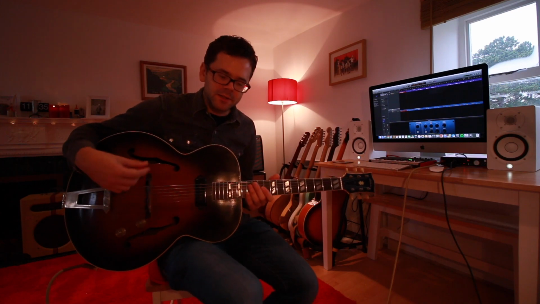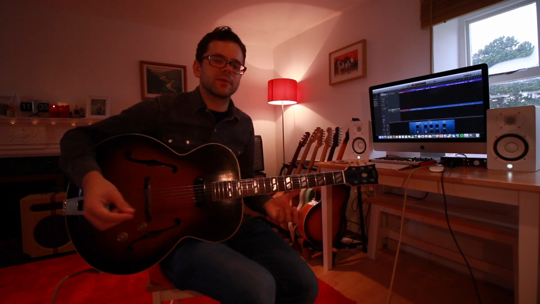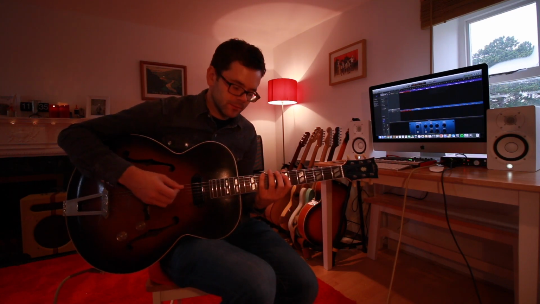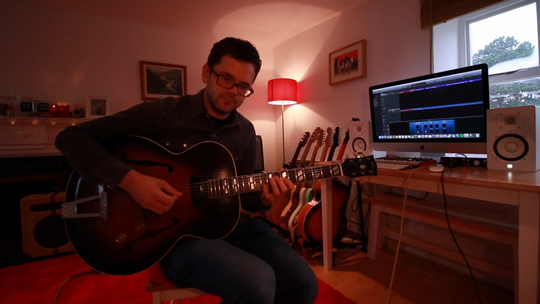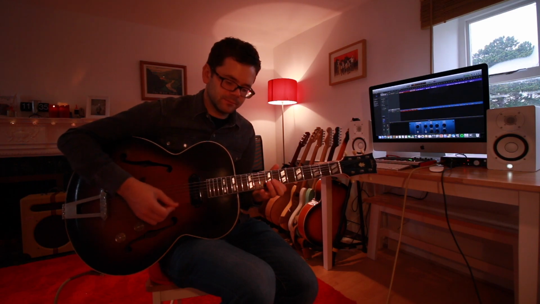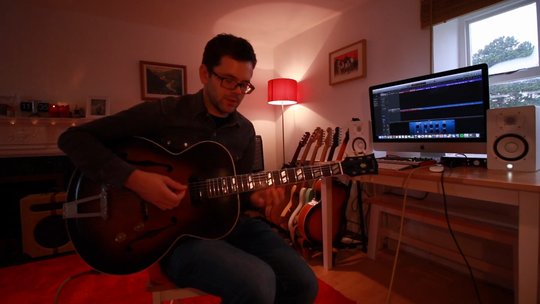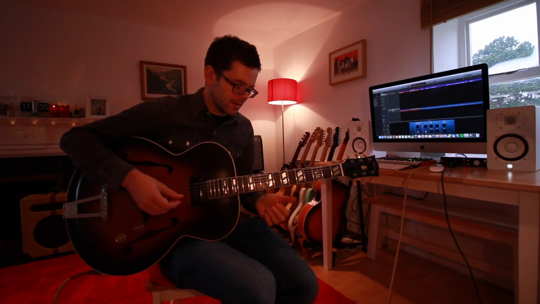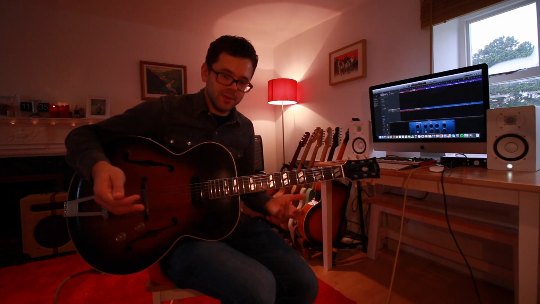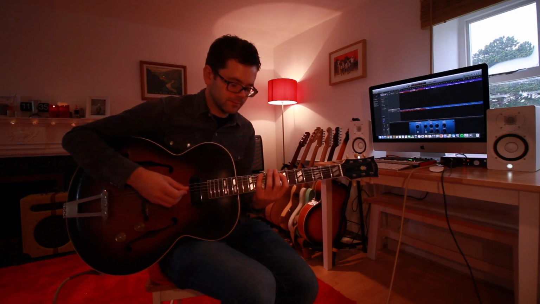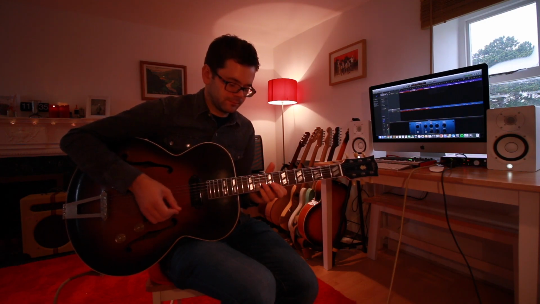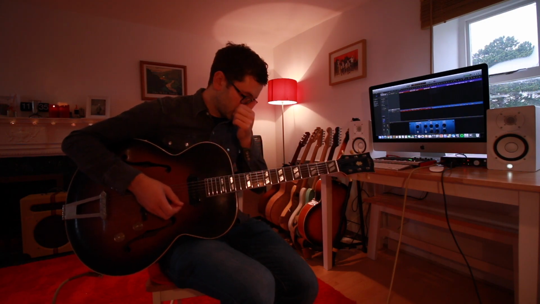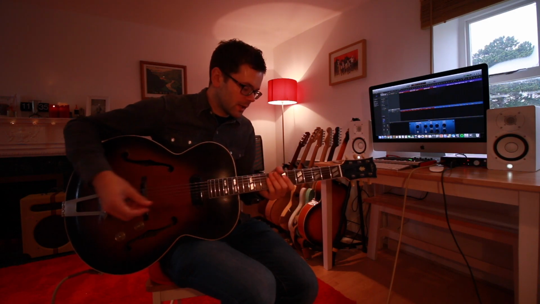Once you get comfortable with that, you can do different kinds of groupings. So do like groups of 4. That kind of thing. That sounds quite cool. Triplets grouping, so groups of 3. And so forth. You could do that with the arpeggios and the scales.